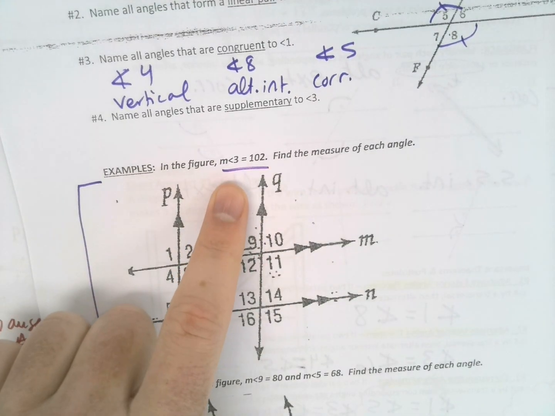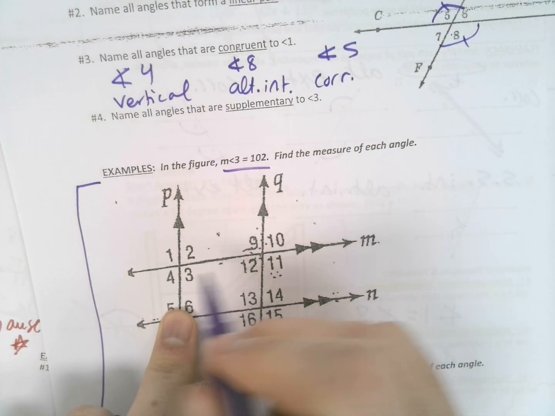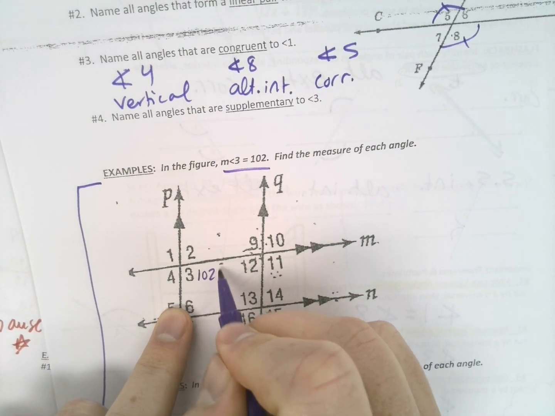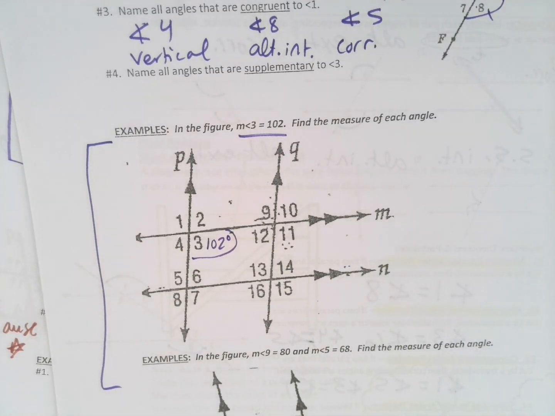What we're going to do is, check it out. These go really, really quick. They give us an angle. Angle 3 is 102. Can we maybe see why this would go pretty quick? Because there's only two kinds of angles, guys. There's going to be 102 angles, and there's going to be angles that are supplementary to that. So 78. So I'm going to let you guys do your thing on these two parts right here. You can work solo or with a partner.